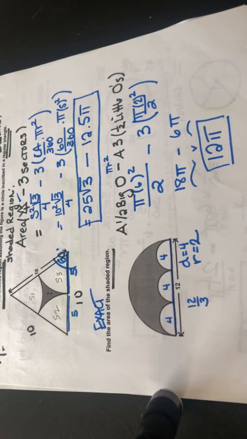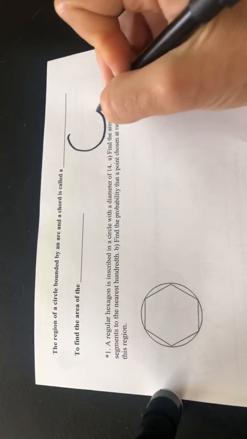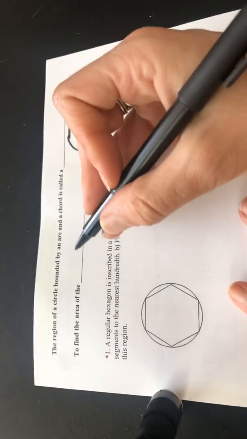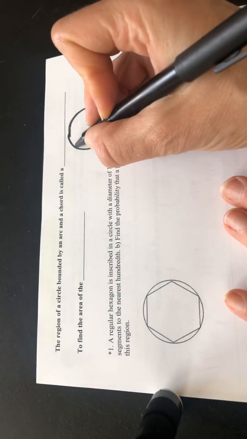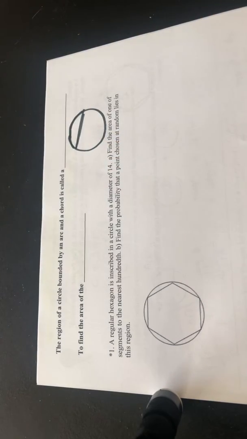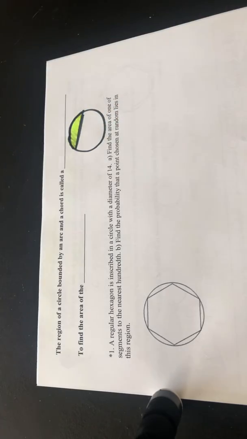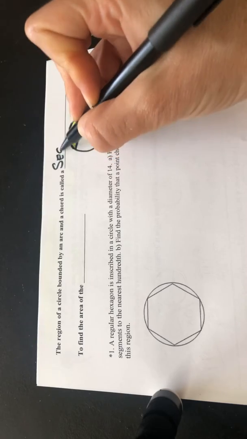All right, last little topic for today. We want to define this new word. I think one of your questions on your homework has this. So I'm going to draw the picture. It says the region bounded by an arc and a chord. So here's the arc, here's the chord. What we have here is this region. That region is going to be called a segment.